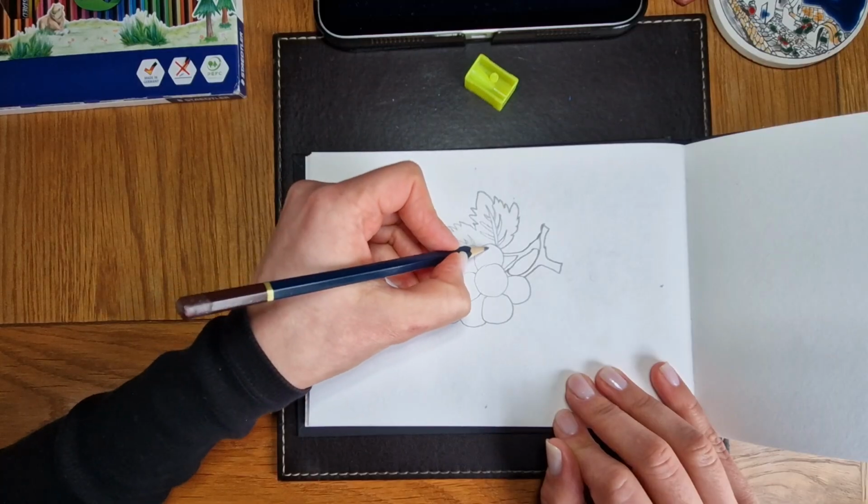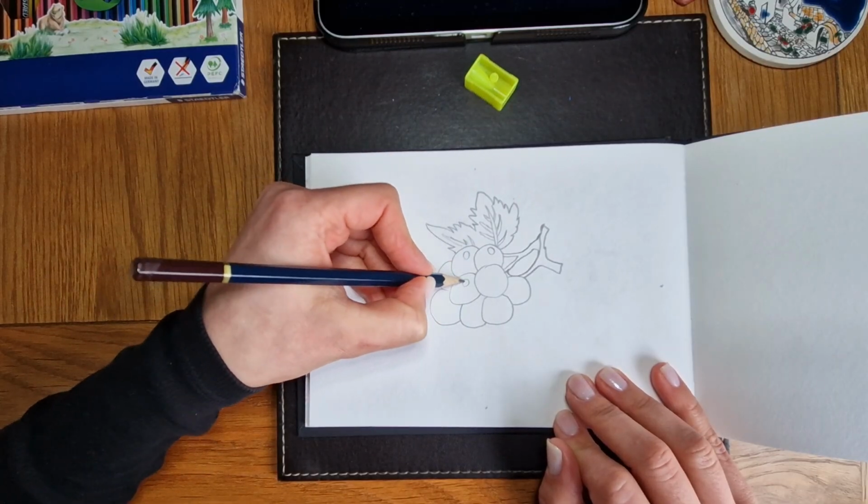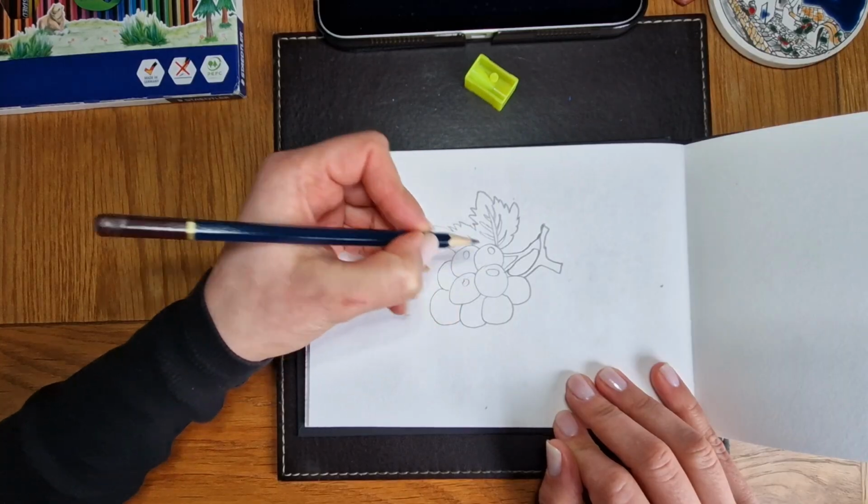All right, so now we've got the white bits there, the shadows, the lights, and then we'll color it in.